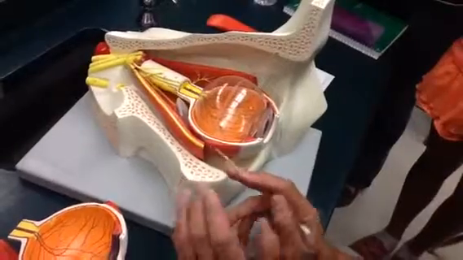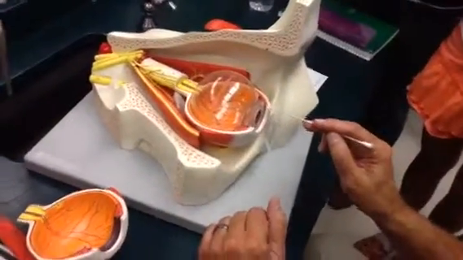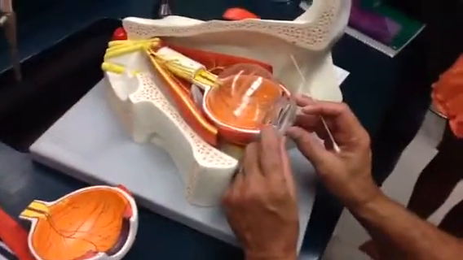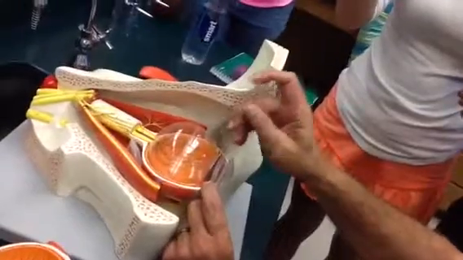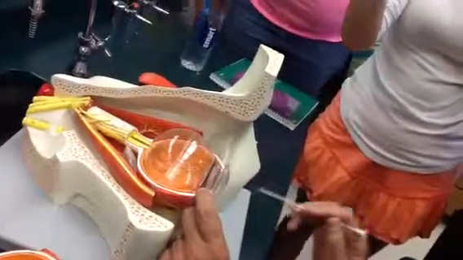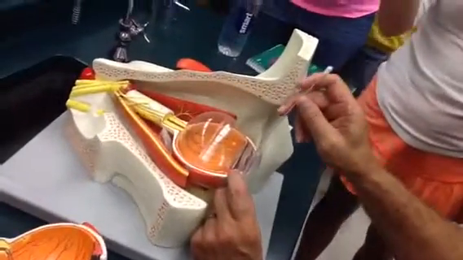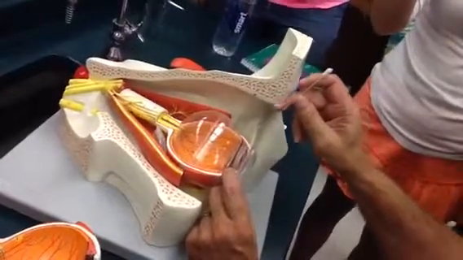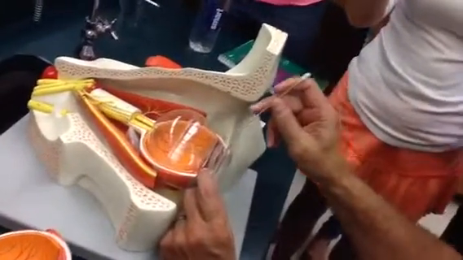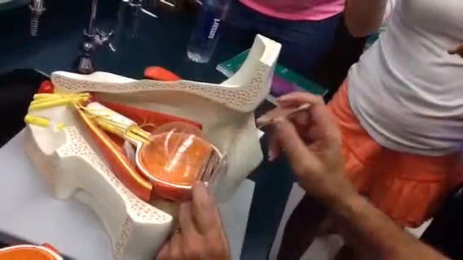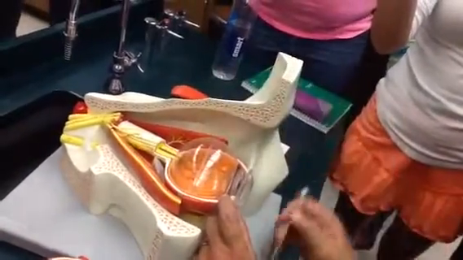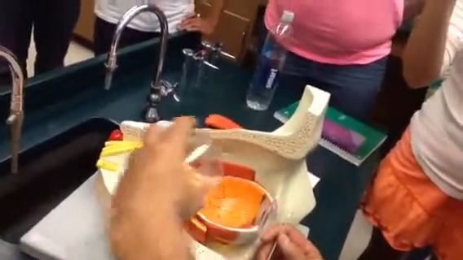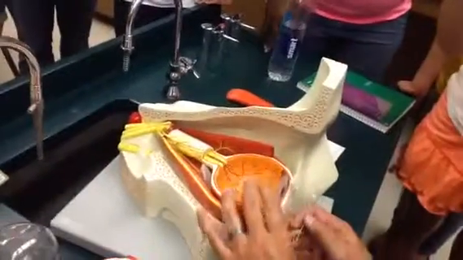If you come back in here, you have a cavity. There's no lens in there. From the lens that was there to the cornea is the anterior cavity, with the anterior chamber from the iris to the cornea and the posterior chamber from the lens to the iris. This represents the vitreous humor, which is from the lens back to the retina. Let me take that out. You can see everything in between.